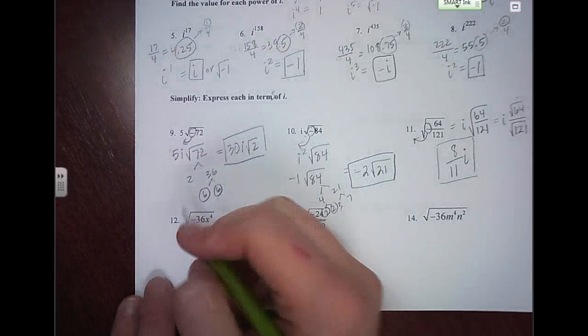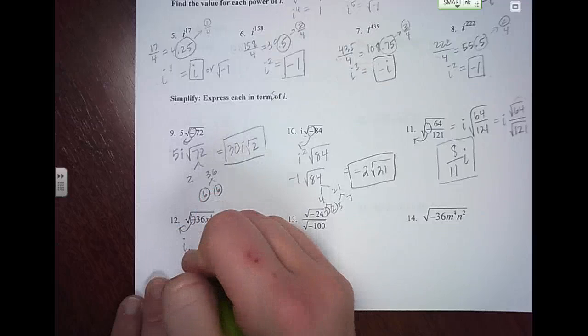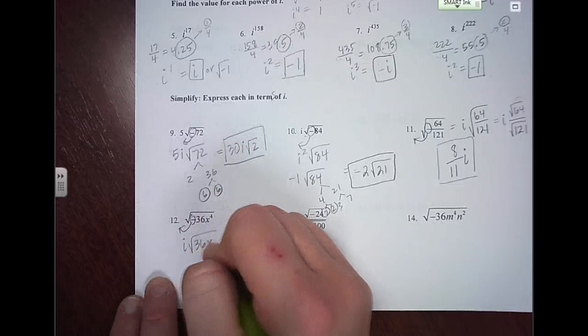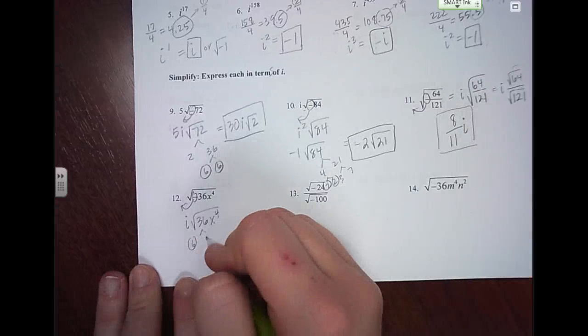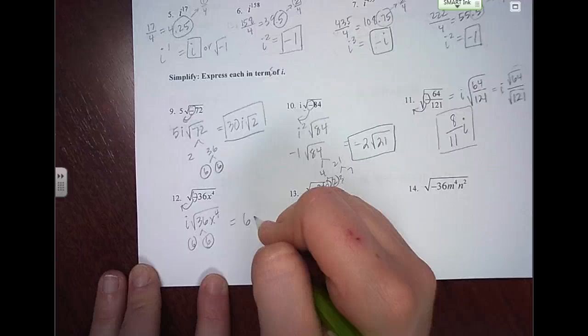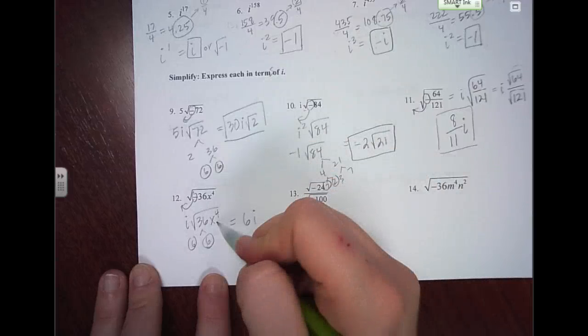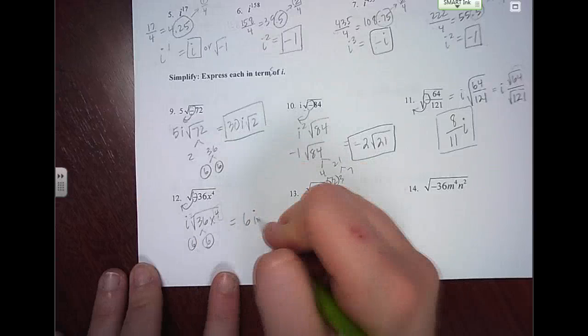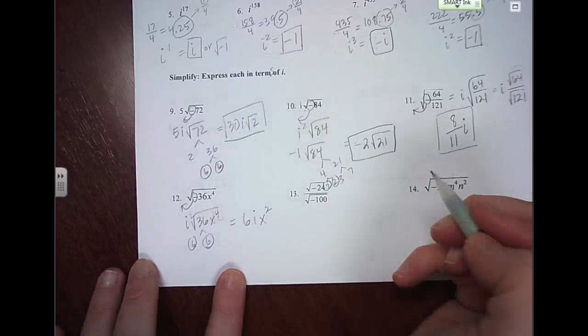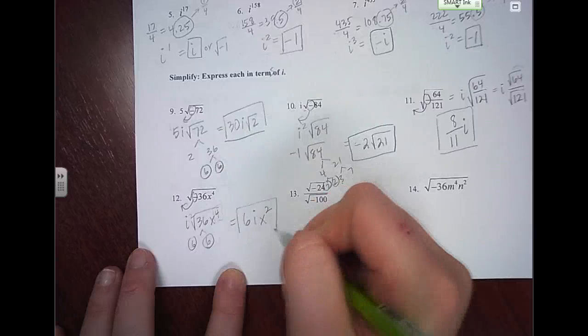Number 12, pull out the negative, so it would be an i on the outside. 36 is a perfect square, 6 and 6, so we have 6i. And then x to the 4th, remember we're going to take that, and this is a 2 here, so we just divide it. So we take out 2 x's, and there's nothing left. So we'll just leave it like that.